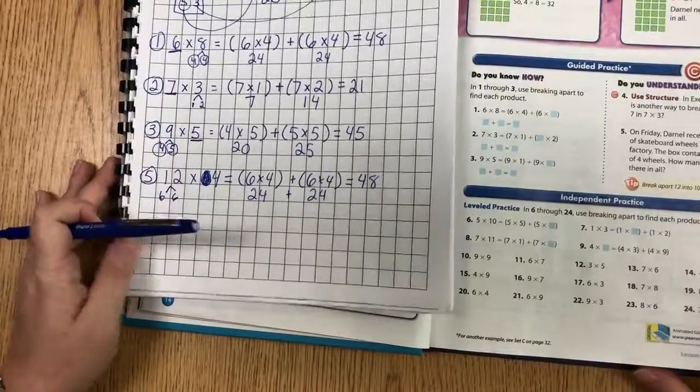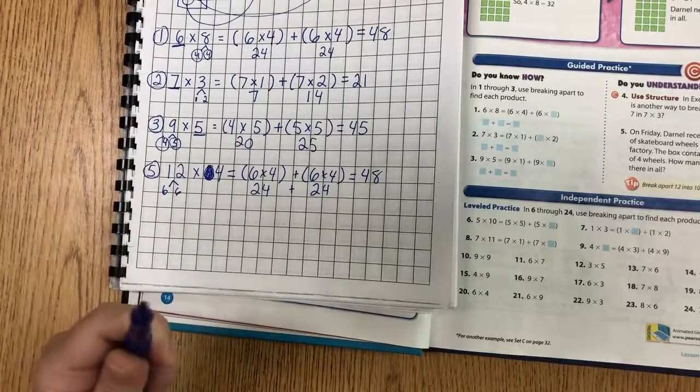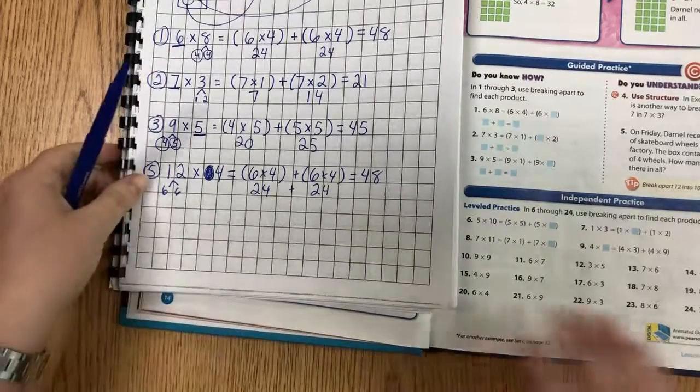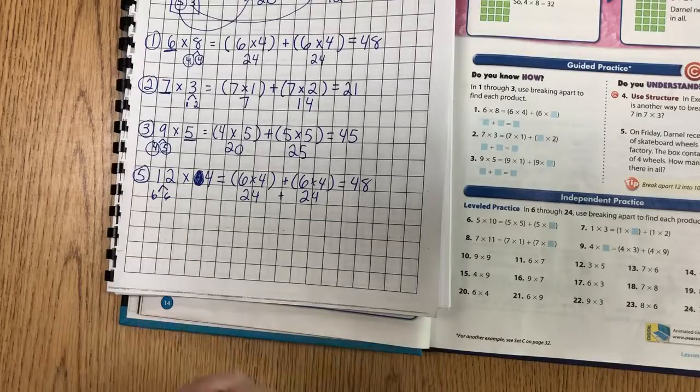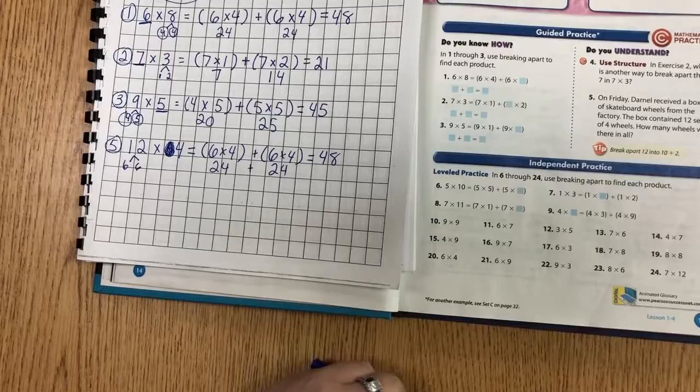Okay, are we feeling good about this? If we are not feeling good about this, you just come right up and see me afterwards, okay? So we're going to practice on our own 6 through 24, okay?